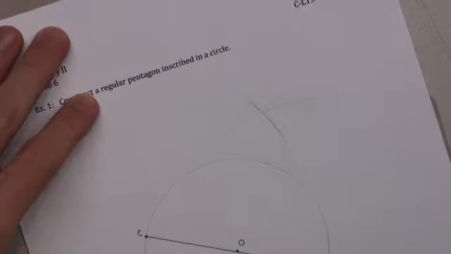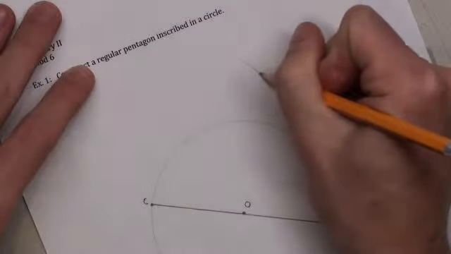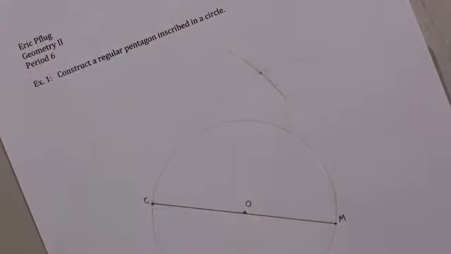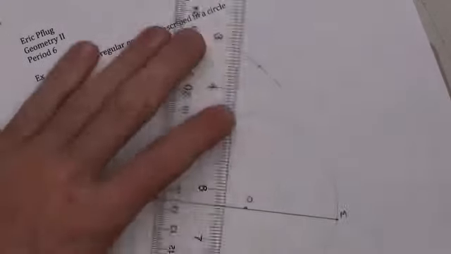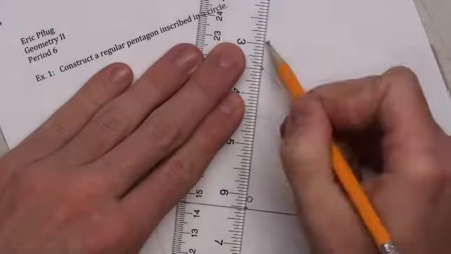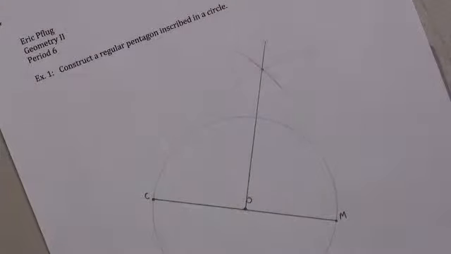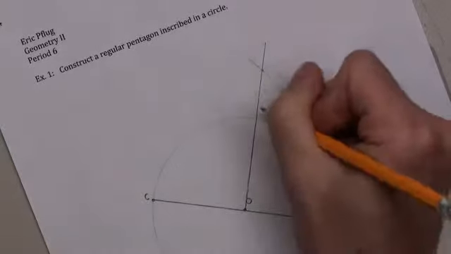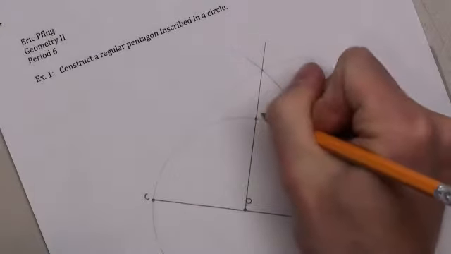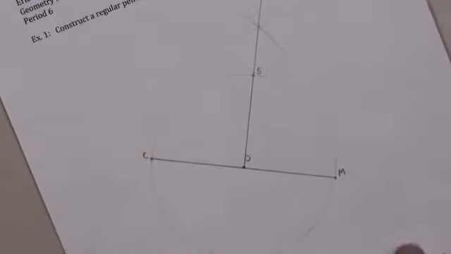Where they cross is where our segment will go through. So it will go from O through that point, and it will cross the circle. Where it crosses the circle, I have to label that as S, as it says in step 3. So this is S. Let's look at the next step.